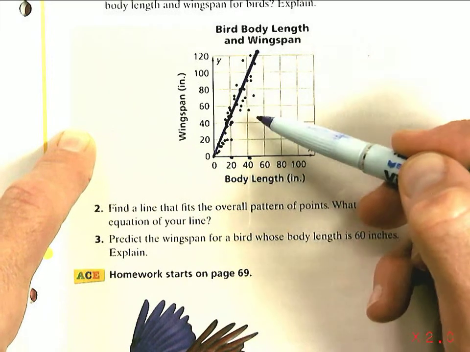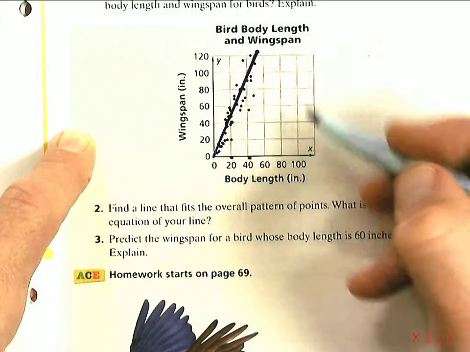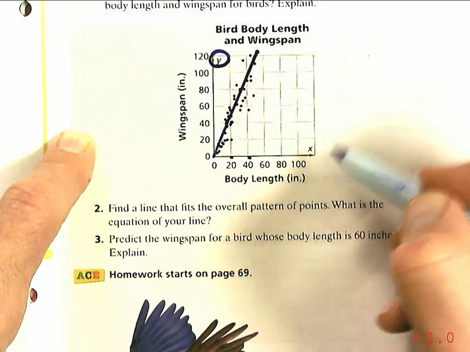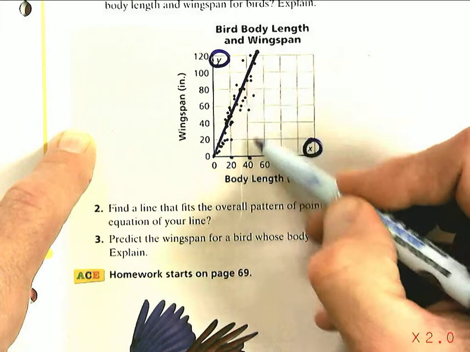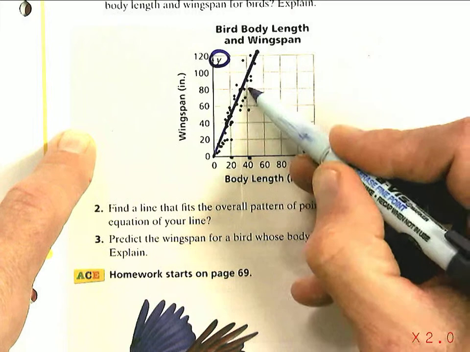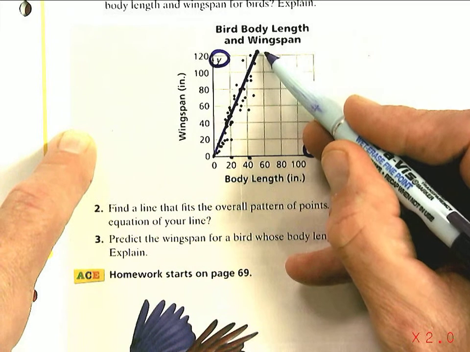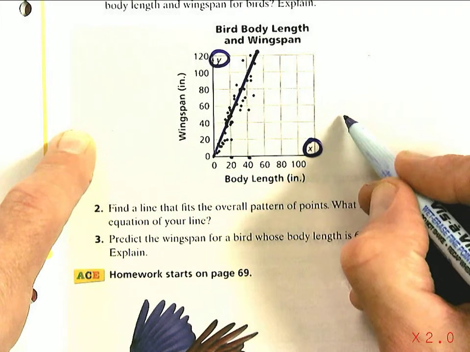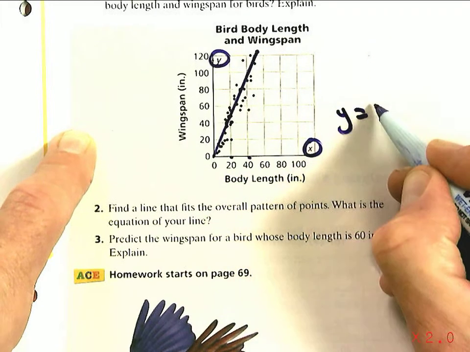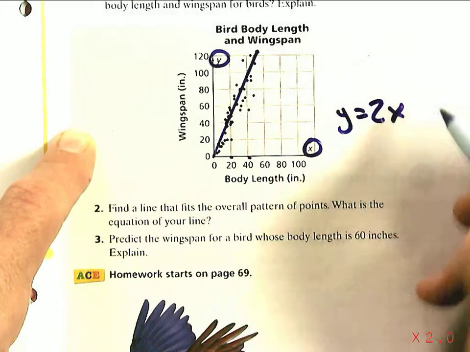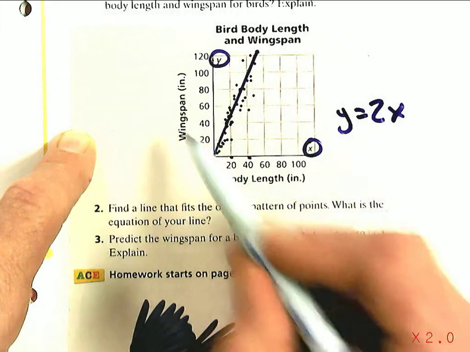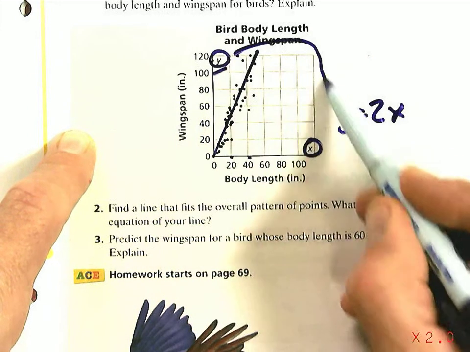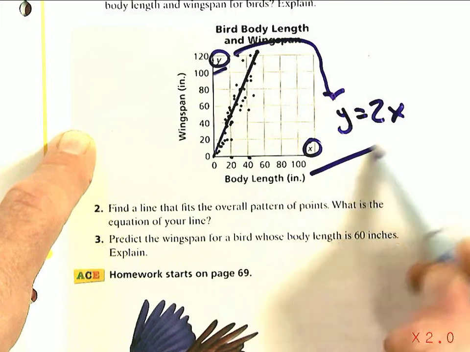And an equation for that line, I might just say that this is my y, this is my x, and so I said before it's about twice as much. So 40 is around 80, 60 would be around 120, or maybe it's a little bit less than that, but that's still approximately enough. So I would say y is equal to 2x would be an equation I could use to describe the wingspan. So this is my wingspan y, and my body length x.